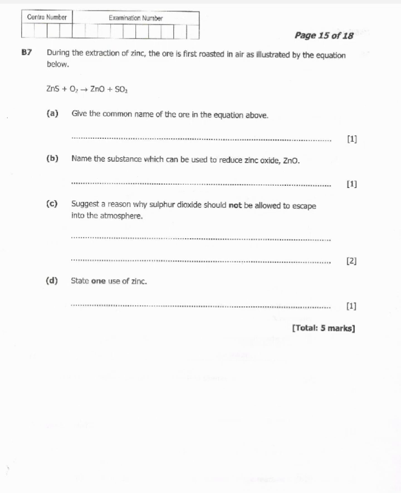The question reads, during the extraction of zinc, the ore is first loaded in air as illustrated by the equation below. So the equation we're talking about is this equation.